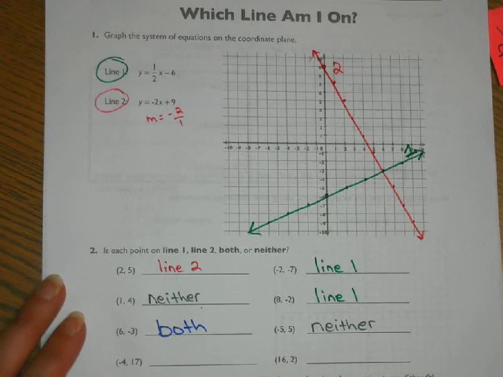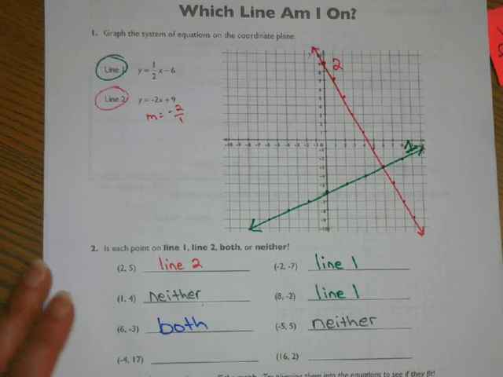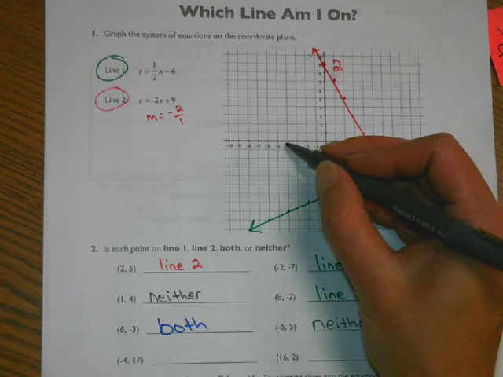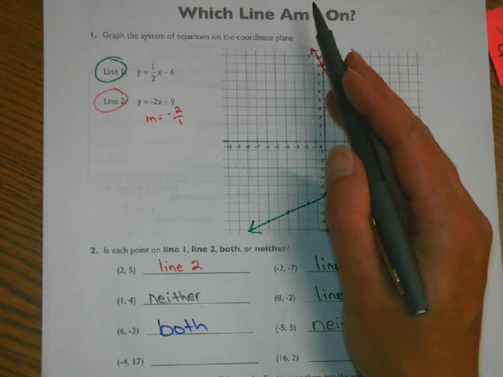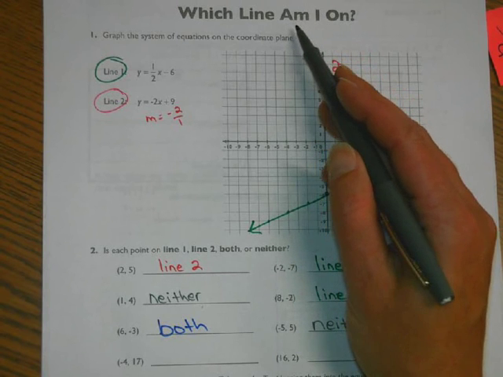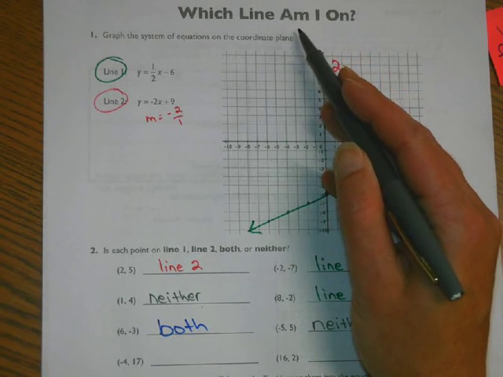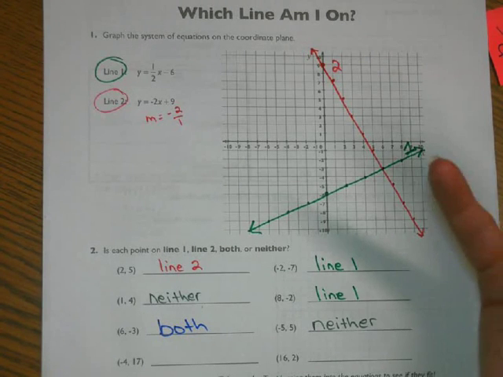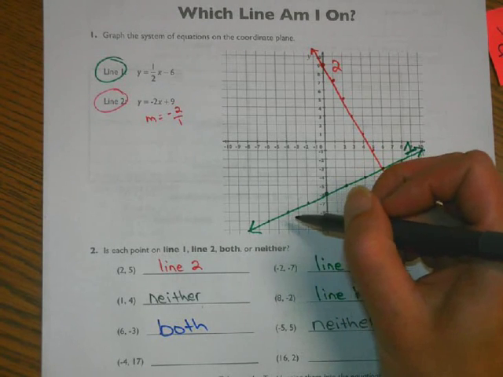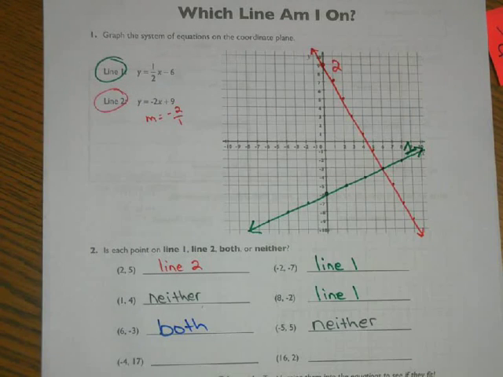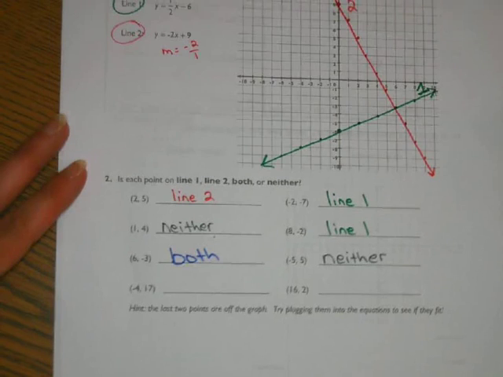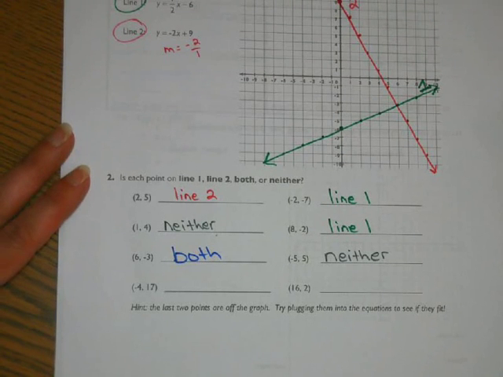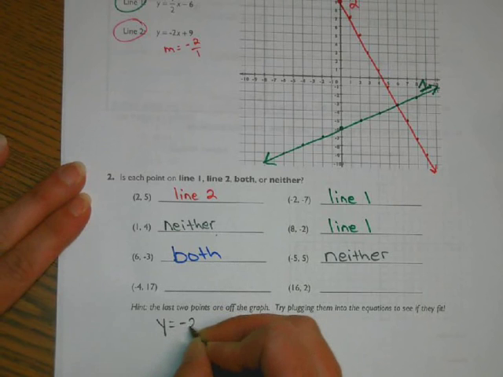-4, 17. Now I know just by looking at -4 and thinking about 17, is there a possibility it's on the green line? No. I mean, I could check, but the green line's way down here when x is -4. The only one it might be on is the red one. So to check, I'm going to plug in to the red line. That was the line y equals -2x plus 9.